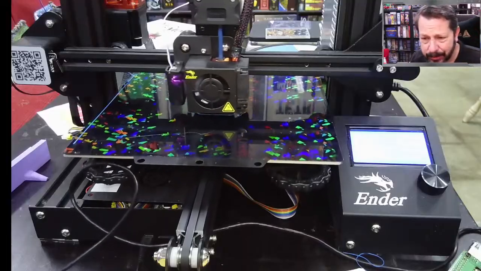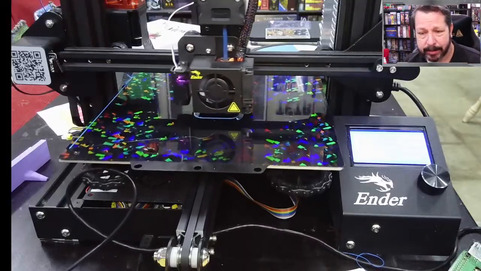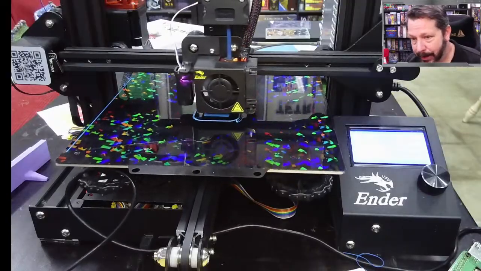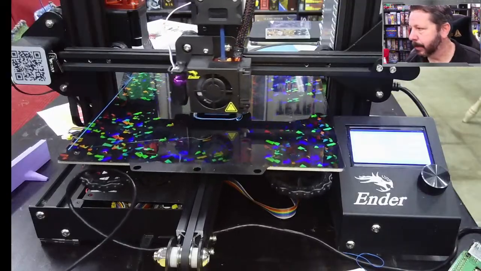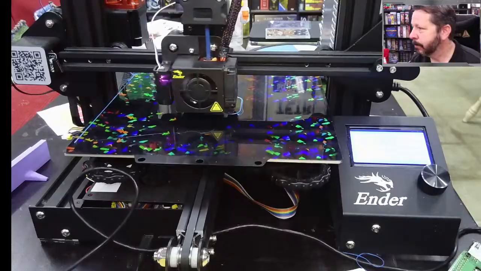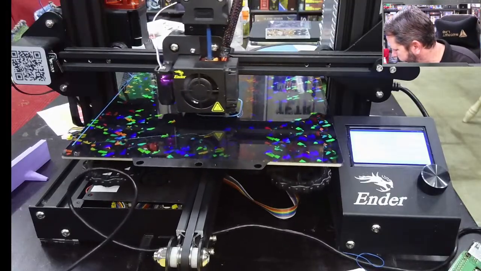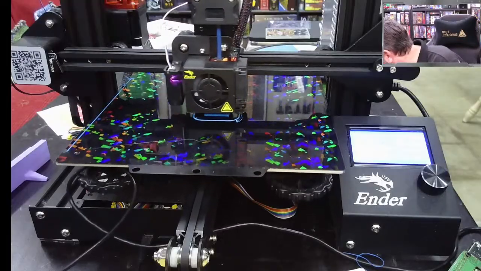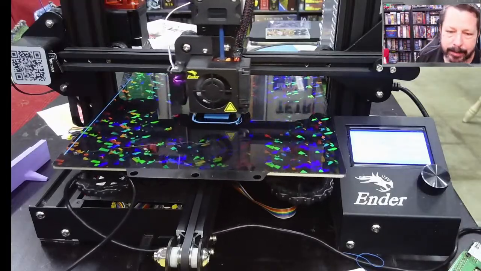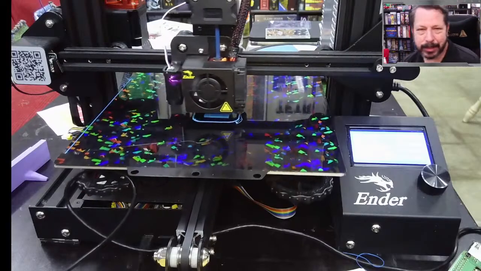In this case, I was already printing at what is, I think, a little bit high for PETG anyway, so I didn't raise it. But now we're 82% done. It's really messy too, but again, I'm not worried about that. I just want to see the bottom layer.